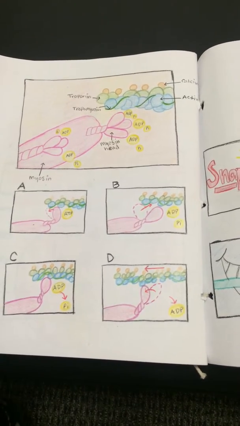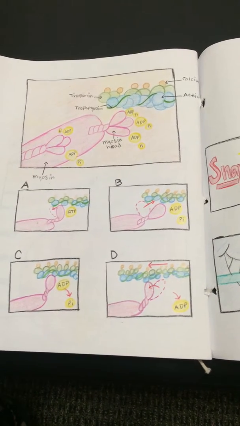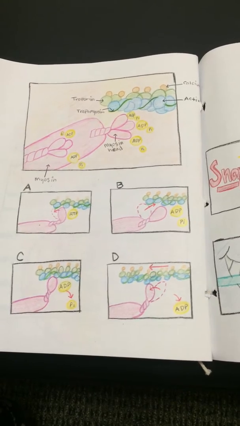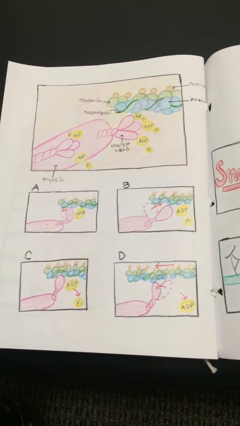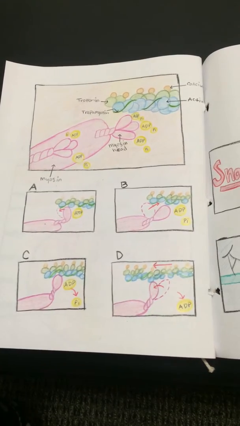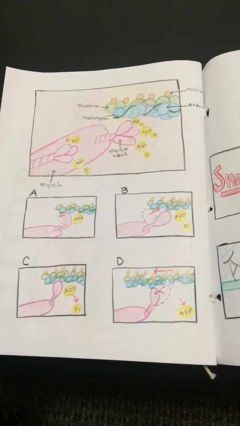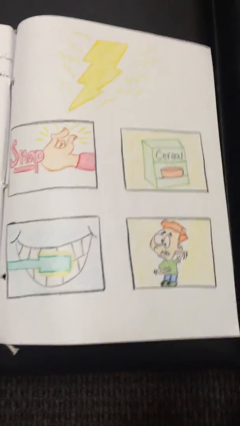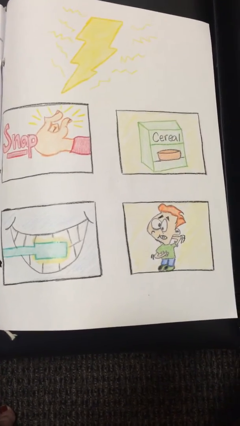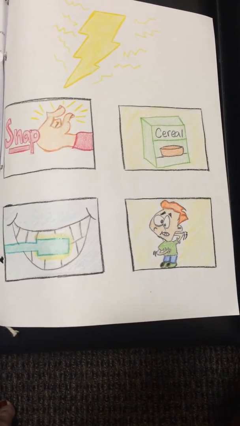Finally, the calcium that was attached to the troponin detaches and goes back into the sarcoplasmic reticulum and your muscle relaxes. If the calcium had stayed, the contraction would have kept going. All of this happens in microseconds, which is super fast, like lightning. Just think about how fast you can snap your finger.